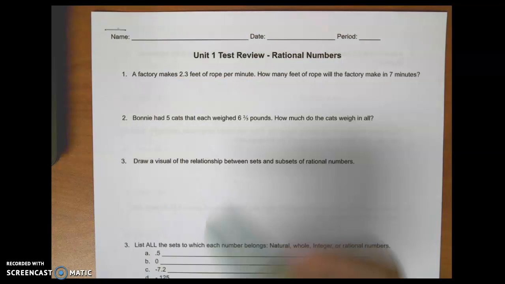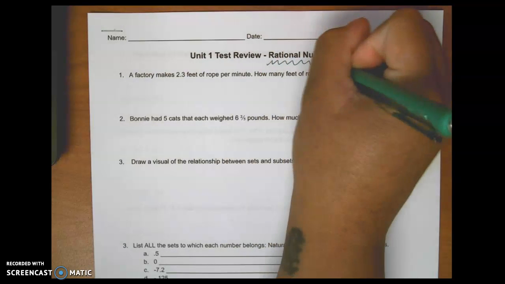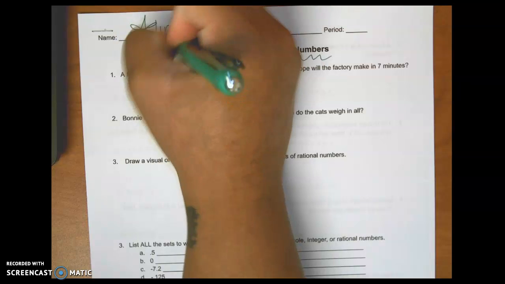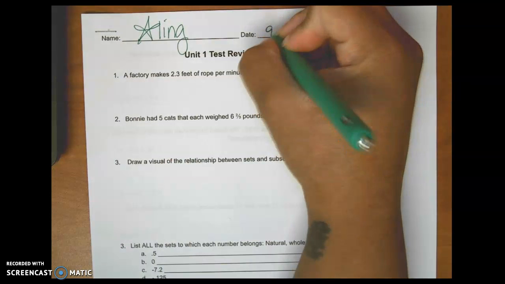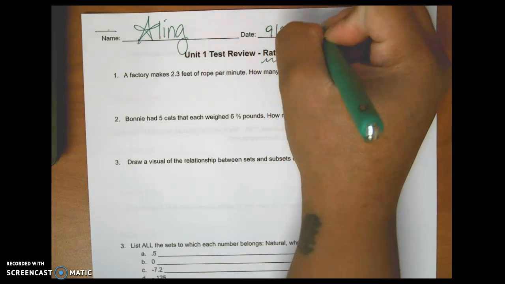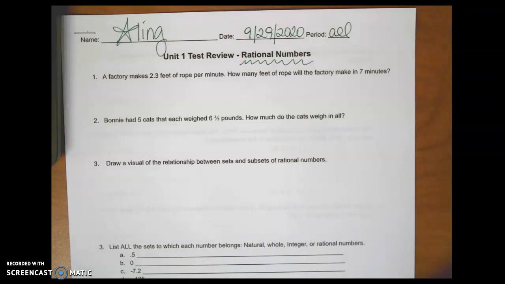Okay, so we're going to review some questions before our rational numbers test. Miss Starling. Today's the 29th, 2020. And all of my classes can look at this.